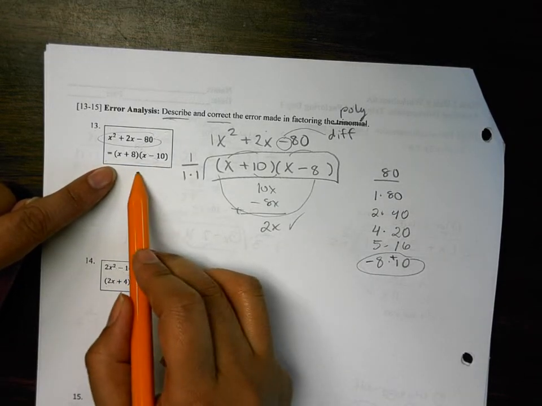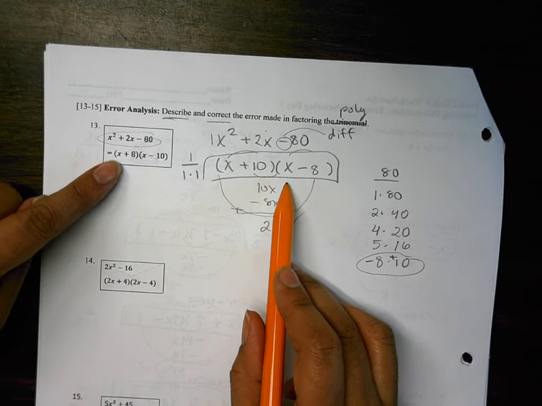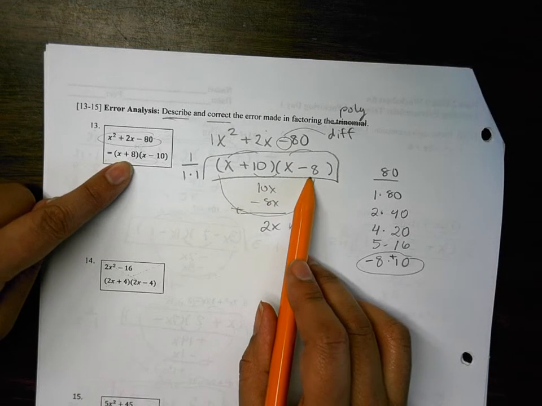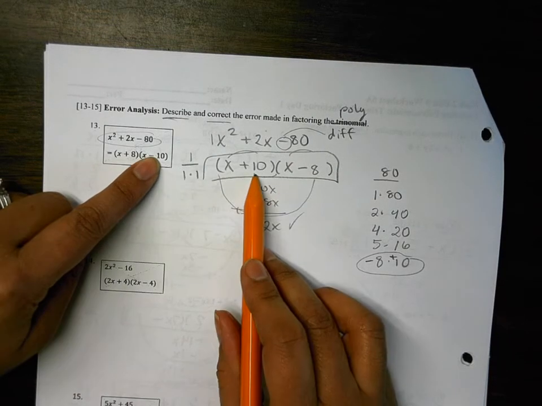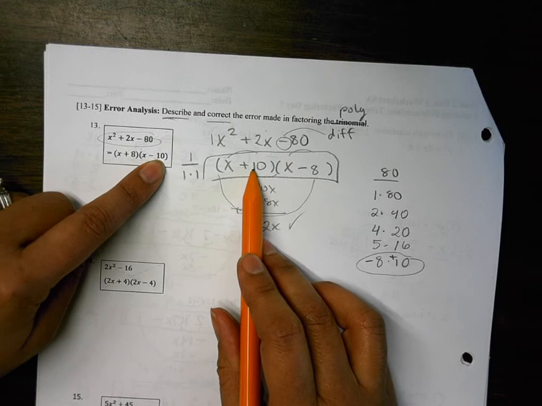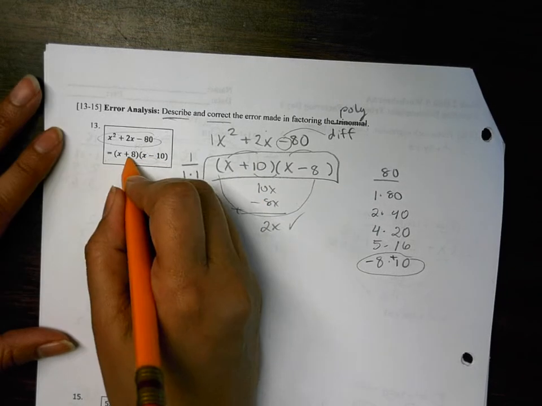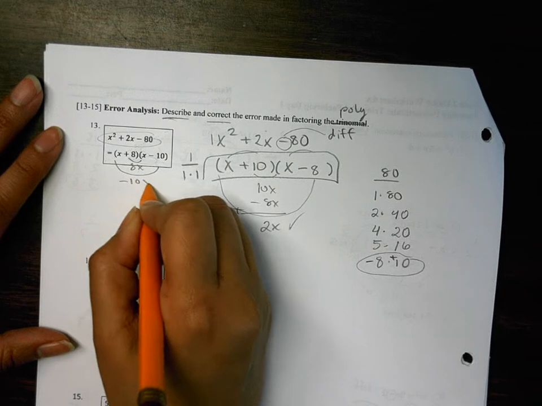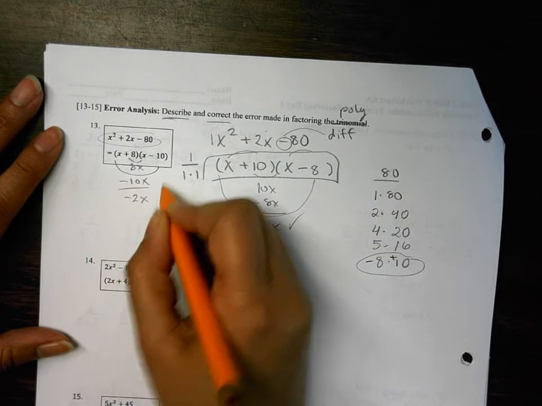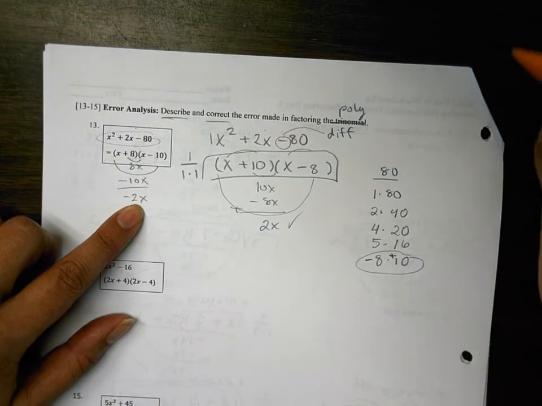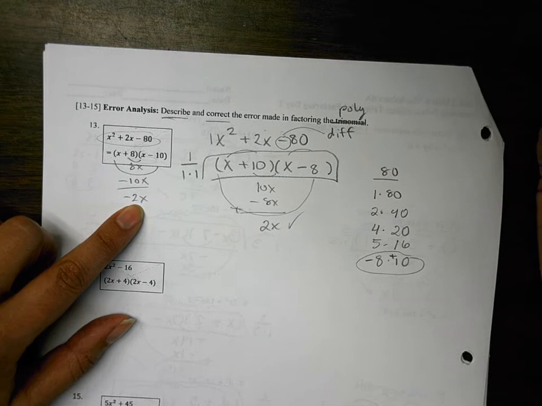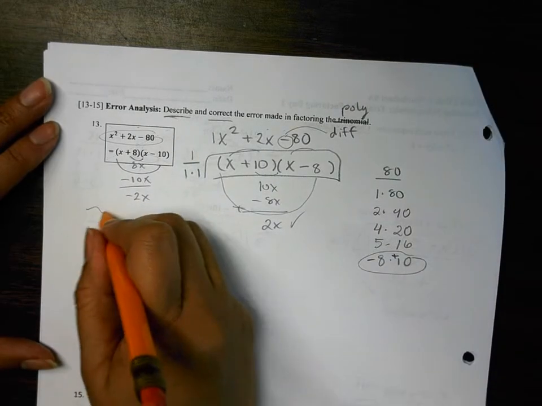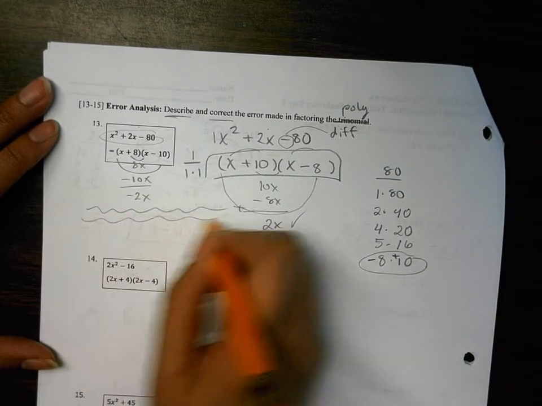Now we have to describe what the mistake was. What mistake did this kid make? They flipped the signs. They made the 8 positive and it should be negative, and the 10 should be positive and he made it negative. Would this student have known that if he did his check work? 8x minus 10x is negative 2x, and that does not check. Do you understand why we have to check?